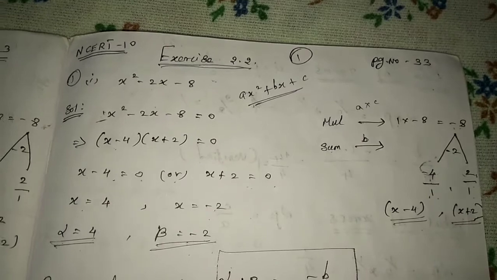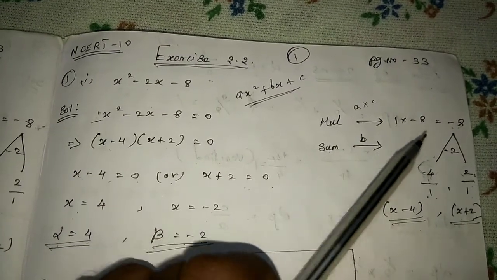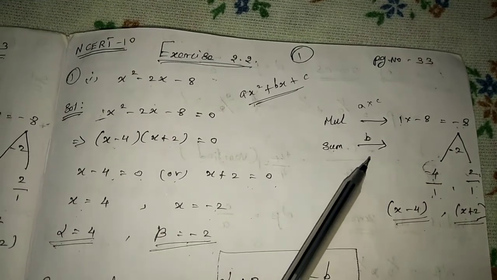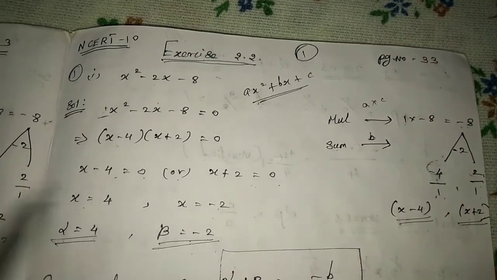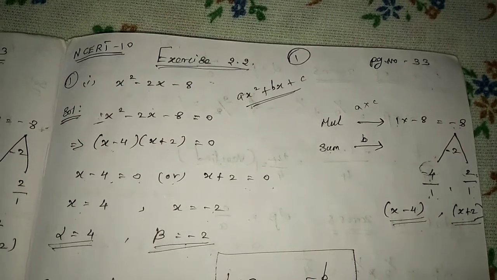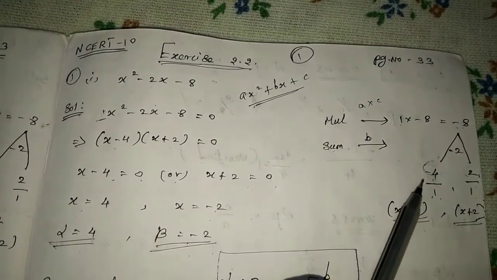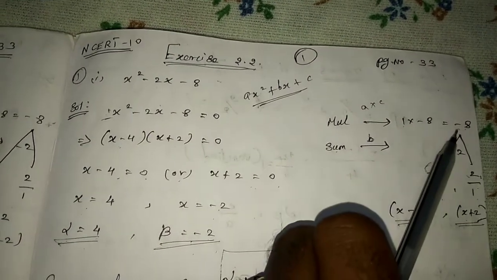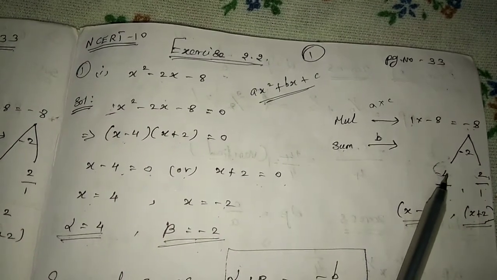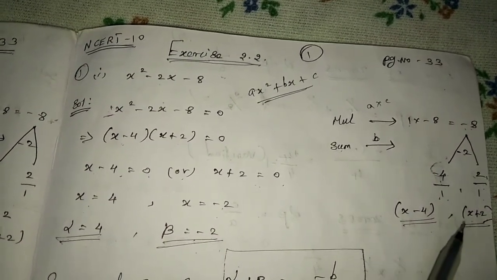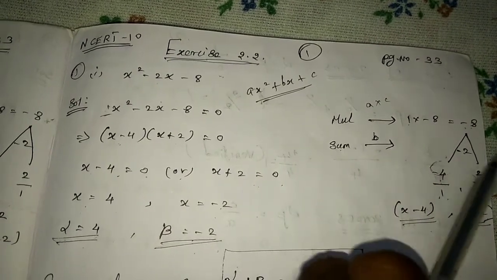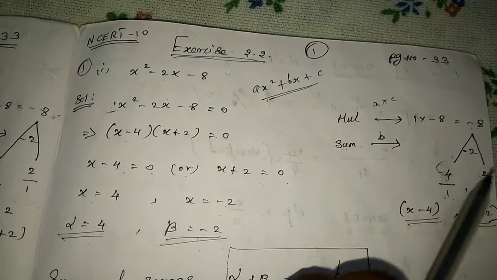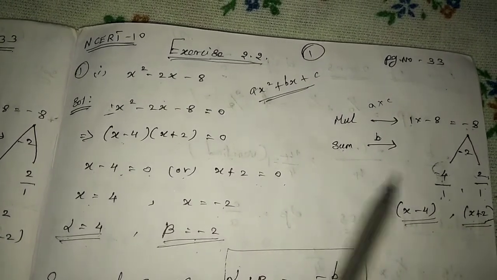Now you should find the two numbers, which when multiplied become minus 8 and whose sum is minus 2. So here the two numbers we find are minus 4 and 2. When you multiply minus 4 into 2, it becomes minus 8. The sum of the two numbers, minus 4 plus 2, is minus 2. So we find the two numbers, right? Next, after finding the numbers, you should divide each number by the coefficient of x squared.